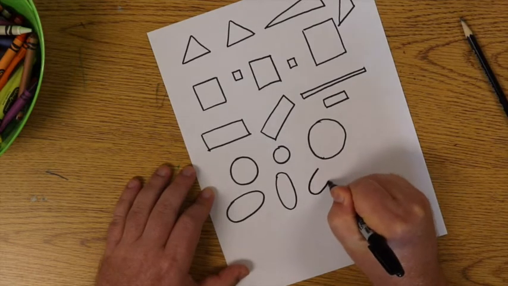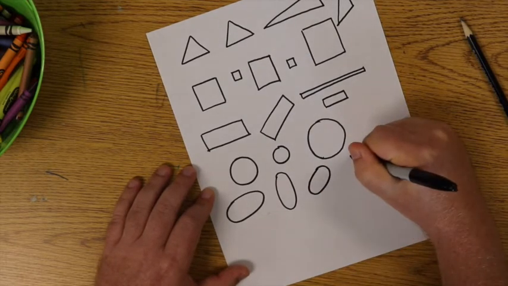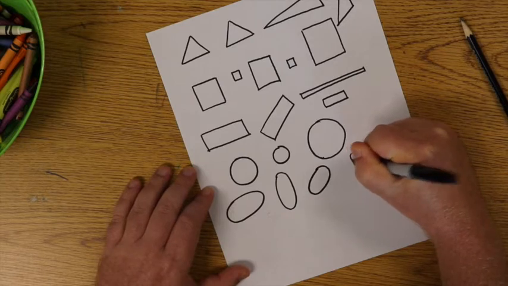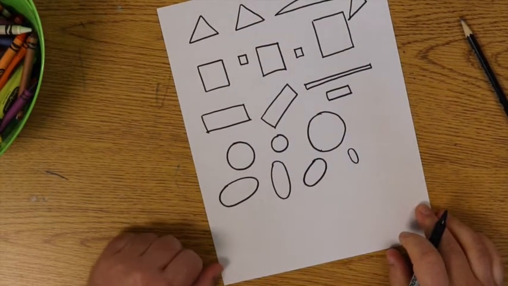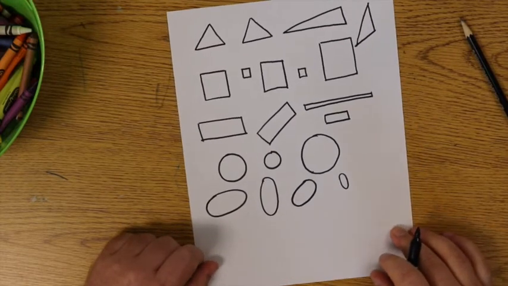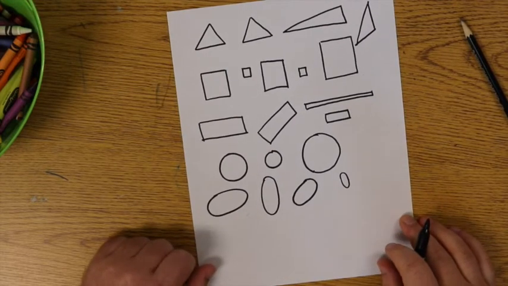And it doesn't matter which direction they're going, it doesn't matter how big or how small they are. If it's that circle that looks kind of stretched out, it's an oval. So go ahead and practice that shape, that oval. 3 more of those ovals.